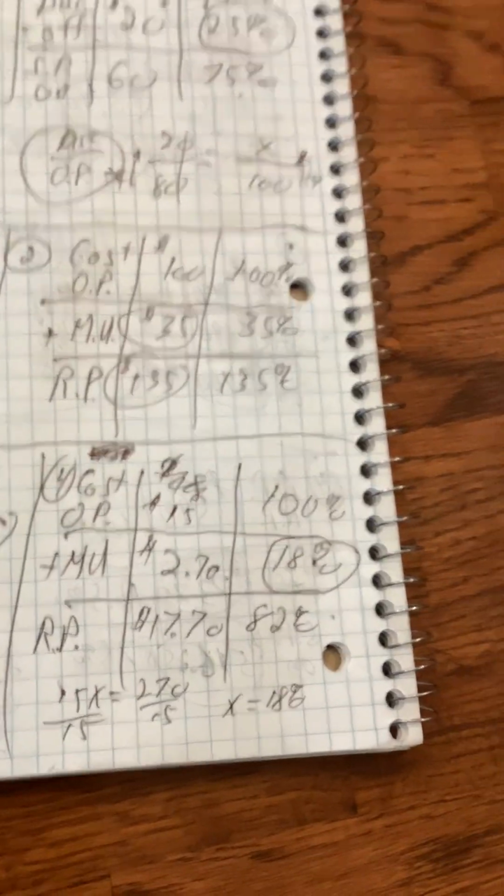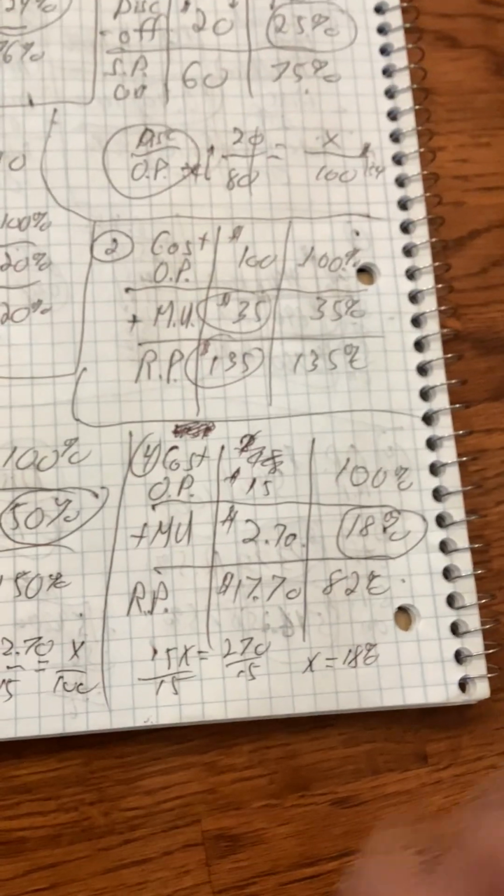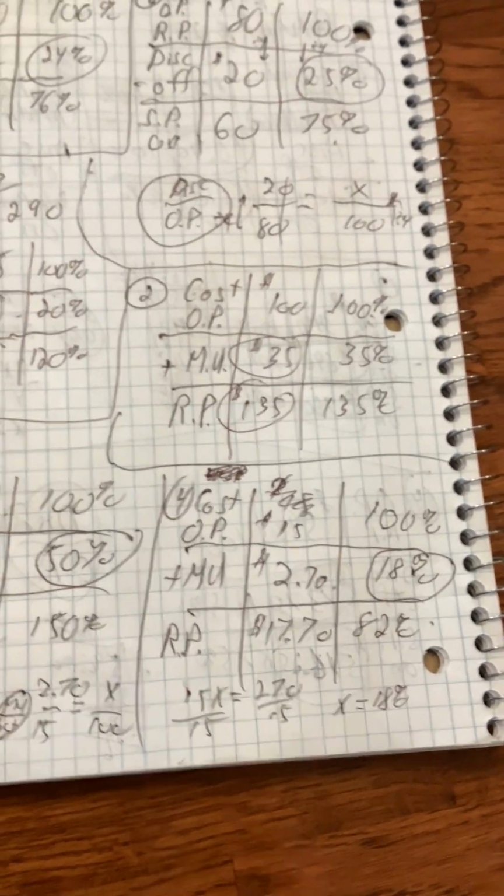So anyways, hopefully you can do it the way the book shows. But to me, make a table, obey the table, or make a circle, obey the circle.